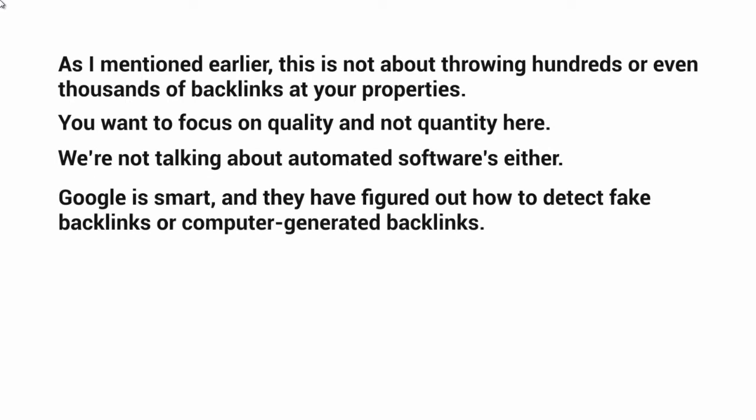So like I said, Google's very smart in figuring out how to detect fake backlinks or computer-generated backlinks. They're able to detect patterns. So what you're trying to do here is not follow any sort of pattern whatsoever. You want to make sure that it looks as natural as possible, because otherwise Google will penalize you in the future. May not be this month, may not be this next year. It may be 2 years later, or it might be even this month. So what you really want to do is focus on a long-term strategy that is going to last.